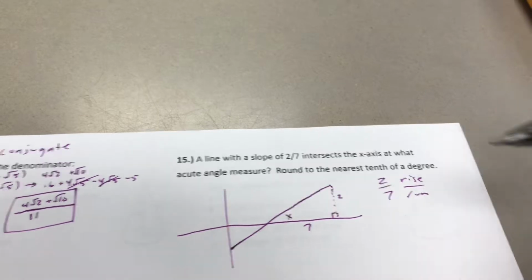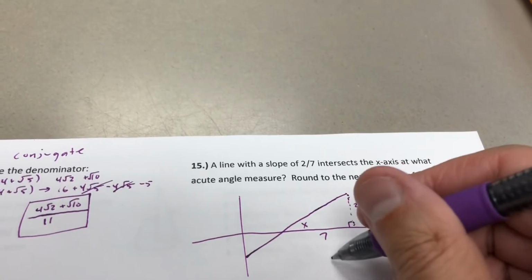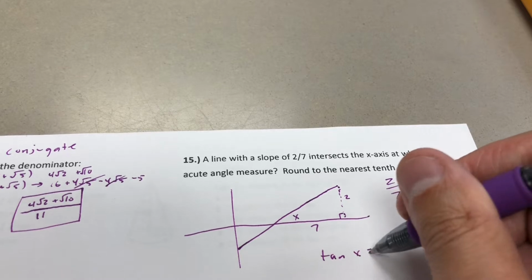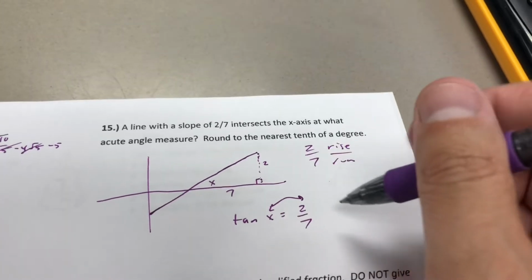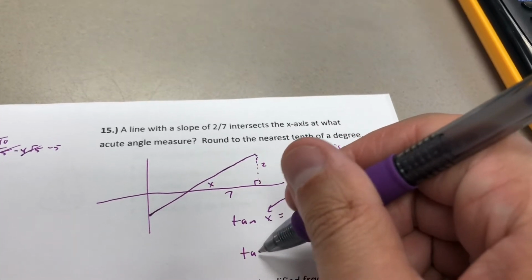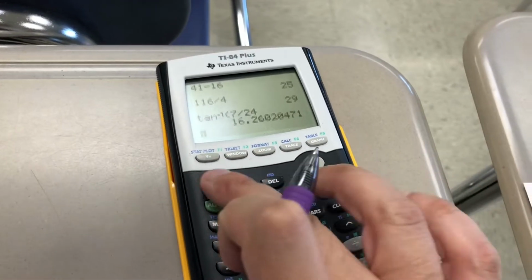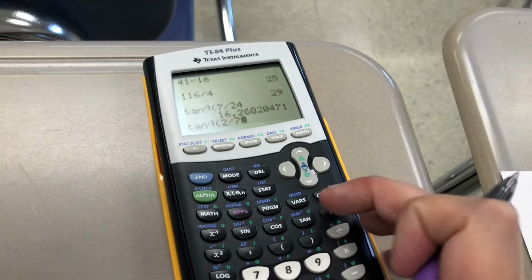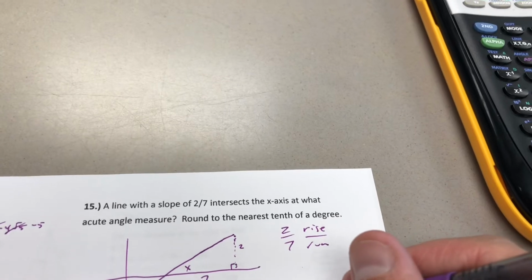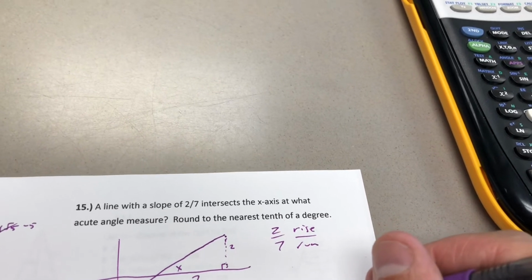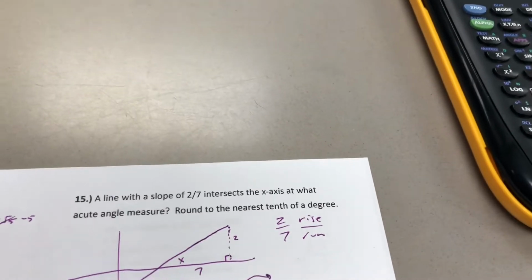So I'm going to call that x, make a little right triangle. We've got the opposite side and the adjacent, which is a tangent relationship. So I could say tangent of x is 2 over 7. And I want to get the angle measure, so I need to switch my x and my 2/7, which means I need to use the inverse tangent or arctangent of 2/7. And so let's do that. And that angle measure is going to be approximately 15.95 degrees. Oh, it says 1/10 of a degree. So about 15.9 degrees.